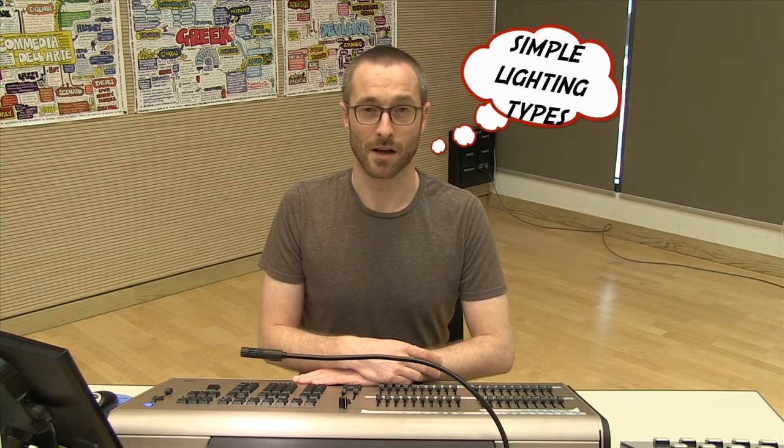Today we're going to learn about the basics of the lighting boards in the drama studios. From simple things like turning on a single light, to grouping them together into a sub, linking them like that, to how to turn it on and off, and some simple basic lighting types.